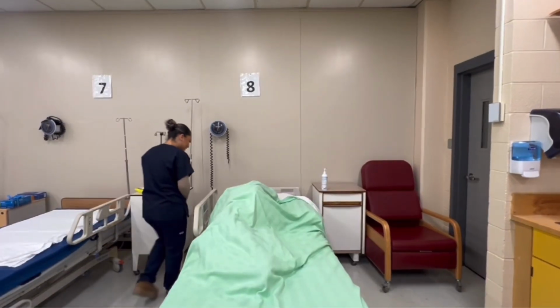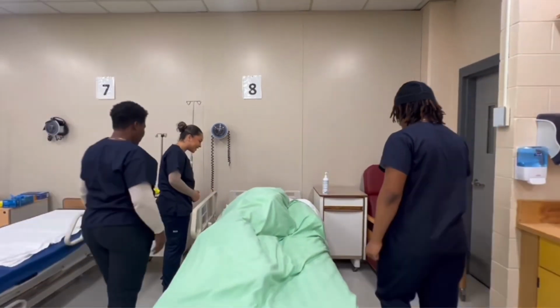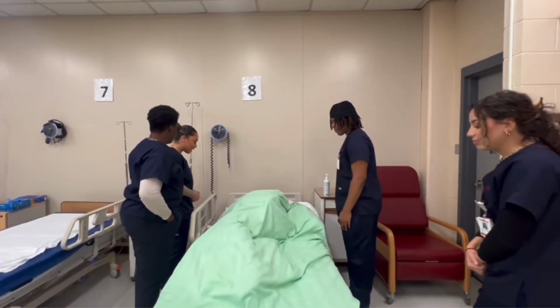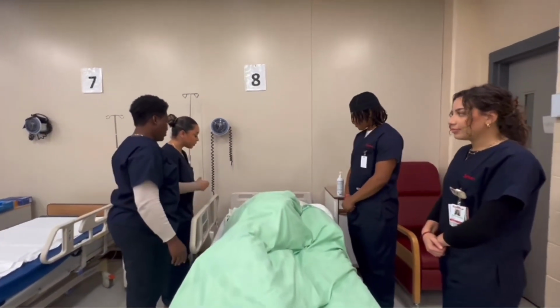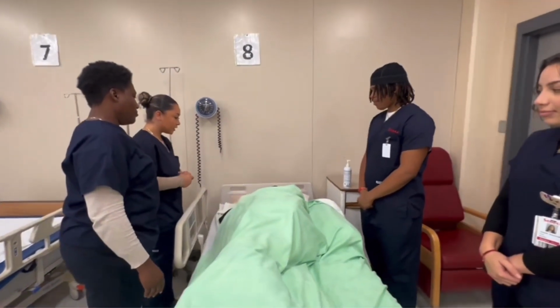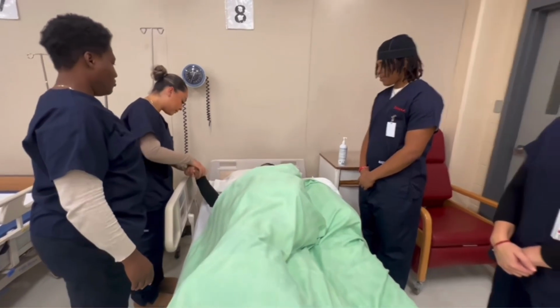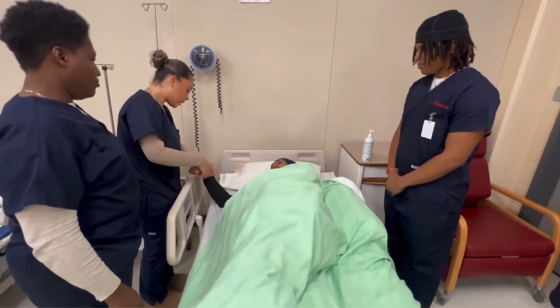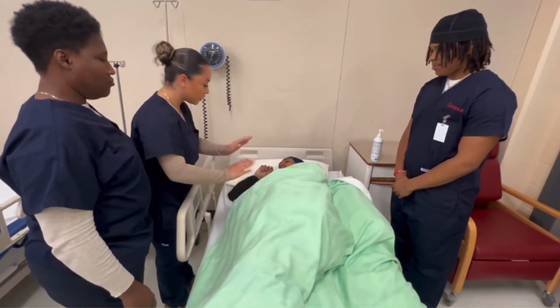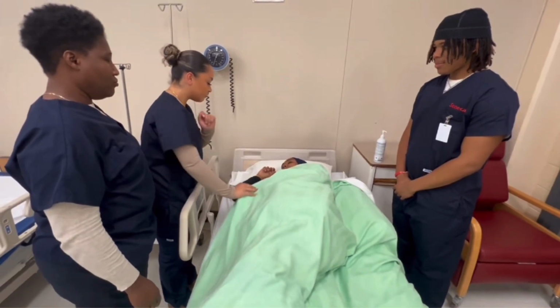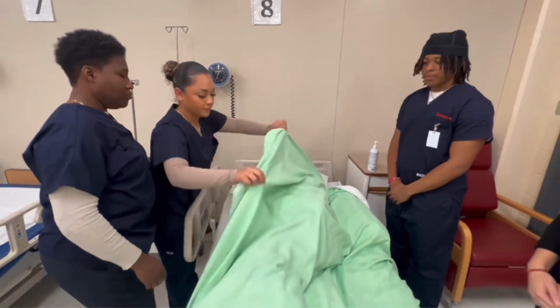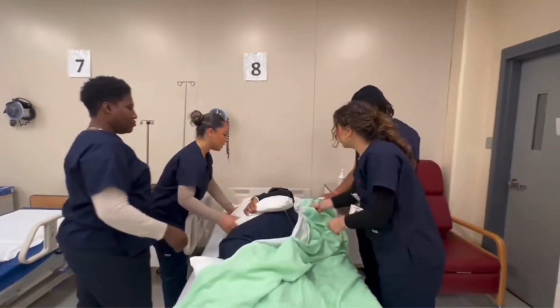Positioning the client from lateral to supine back to lateral. The nursing team is now entering the room to help the patient. The nurse is now checking with the patient how she's feeling and asking her what needs to be done. And the nurse is now checking her identity to ensure that she's matching her name and her date of birth. The nurse is now telling the client that we are going to move them accordingly to help with the pain.